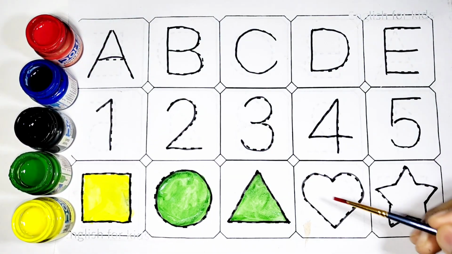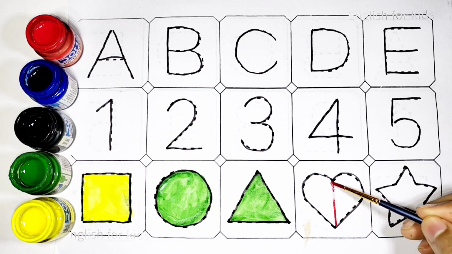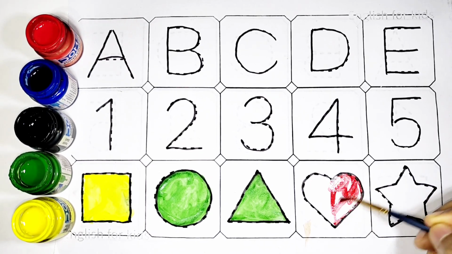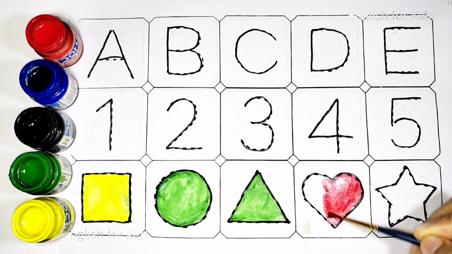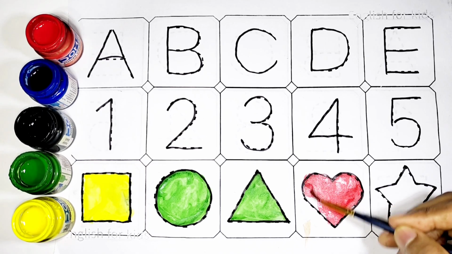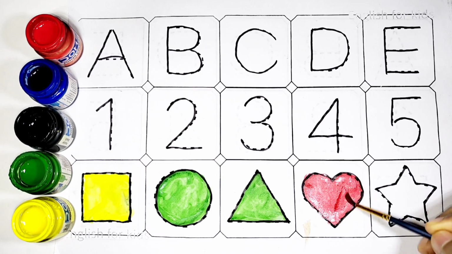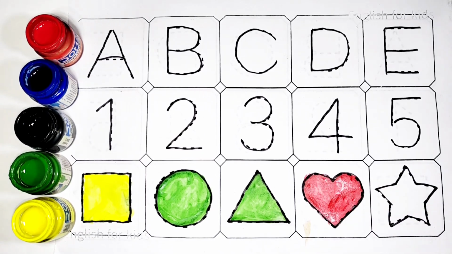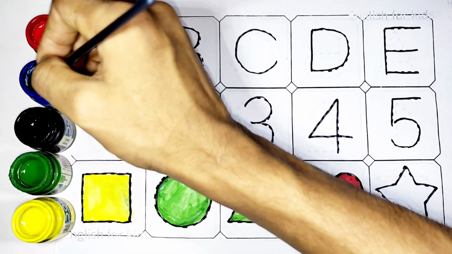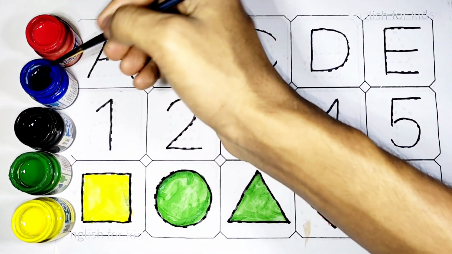Kids, now we are using red color. The shape of heart. The last one is a star. Now we are using blue color.